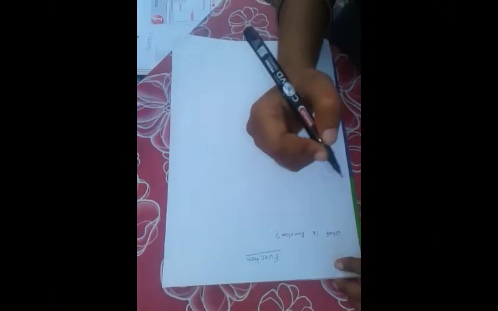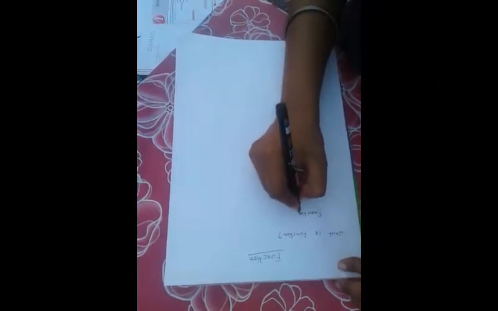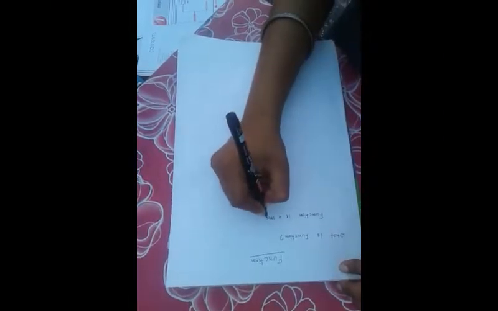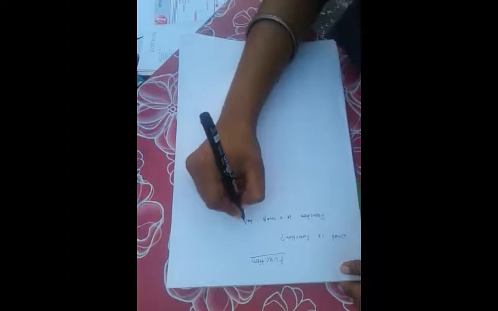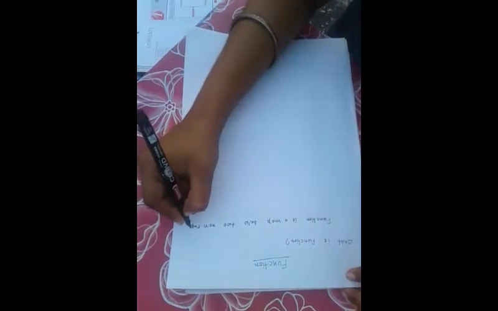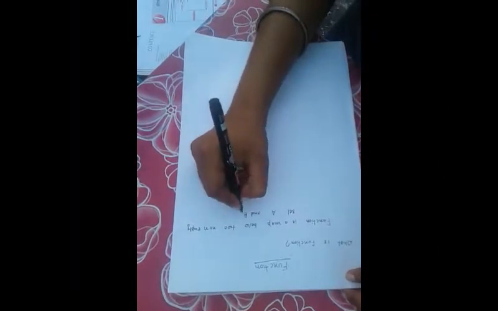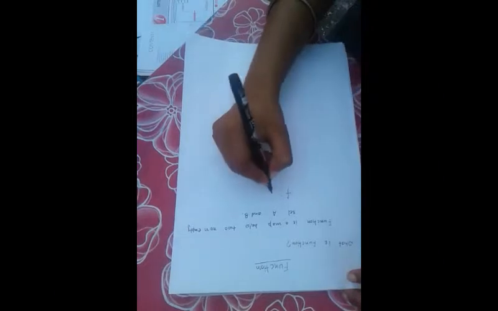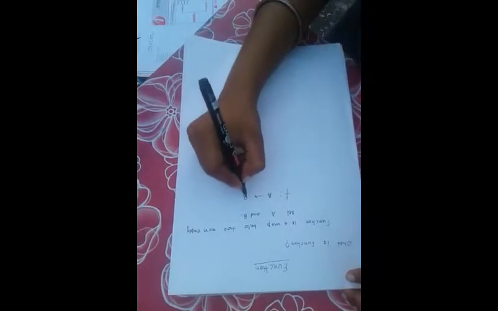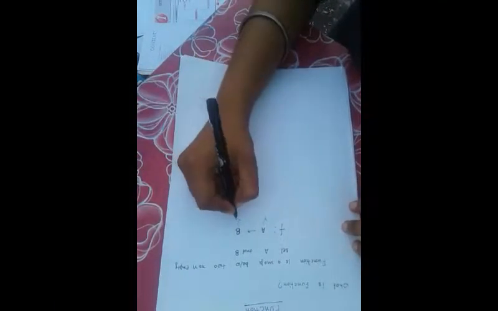Function, in a simple way, is a map. A function is a map between two non-empty sets A and B. We have two non-empty sets A and B, and we construct a map between A and B, which is called a function.